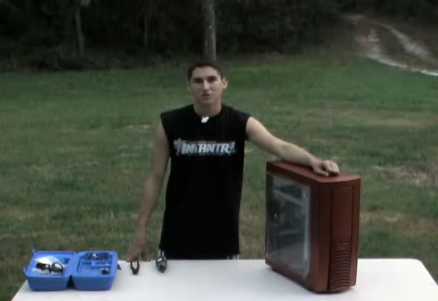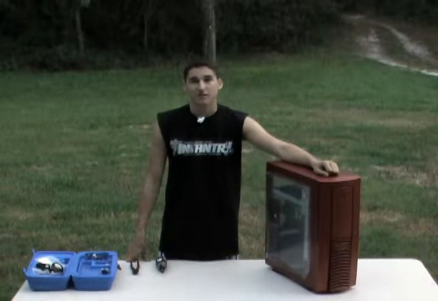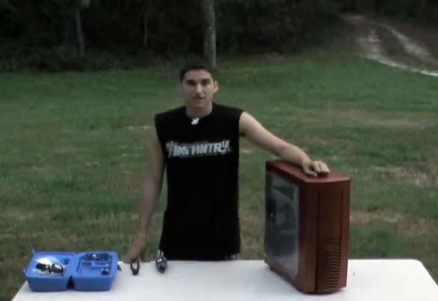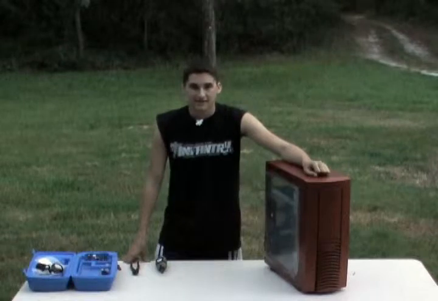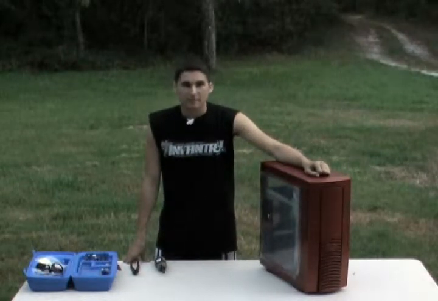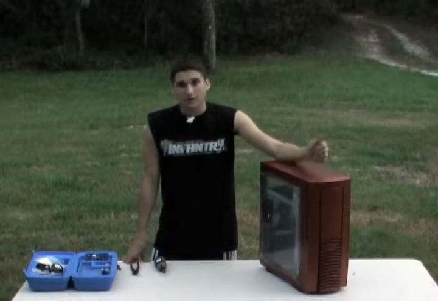Hey everyone, I'm going to be the one showing you some of the mods here on Step 1. First, let's introduce our mod computer. This is our project case. It's a Chieftech Dragon series case. It's going to be chopped up and painted up and screwed around with, and at the end we're going to give it away to someone.